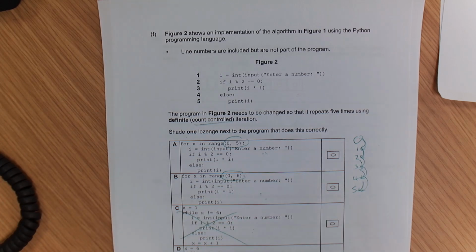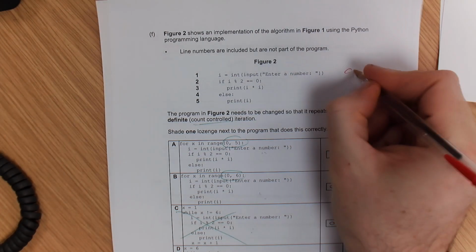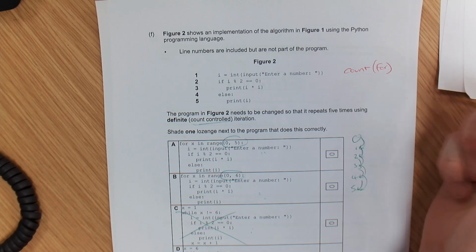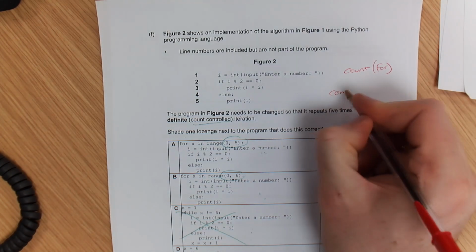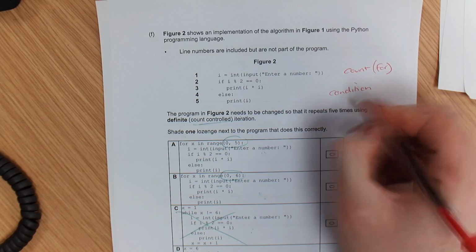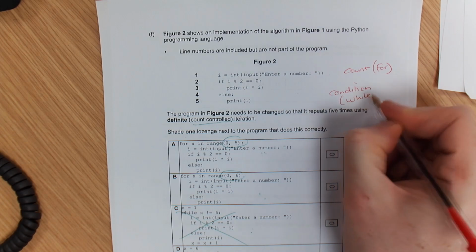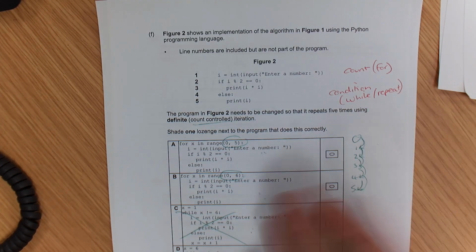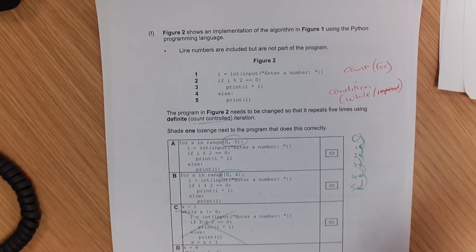So count-controlled, how do we spot it? What word? Yes. Count or definite is always a for loop. Alright, conditional is while. Okay, obviously this is actual Python code here, so the repeat doesn't apply.